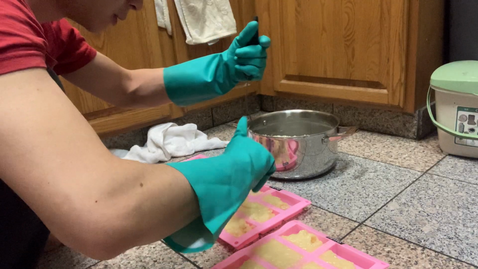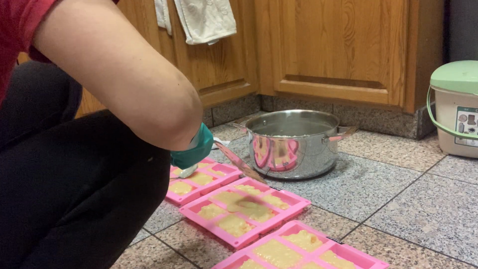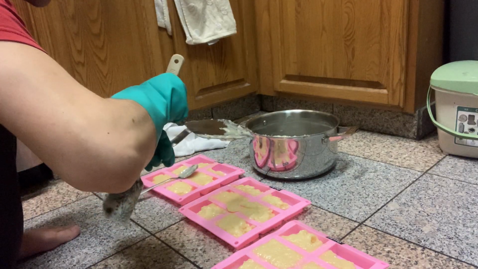Yeah, I think now I can start using... let's try using the silicone spatula.